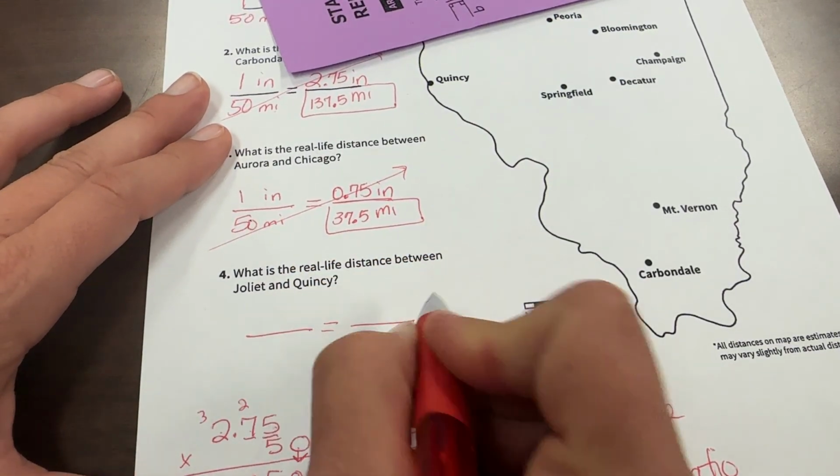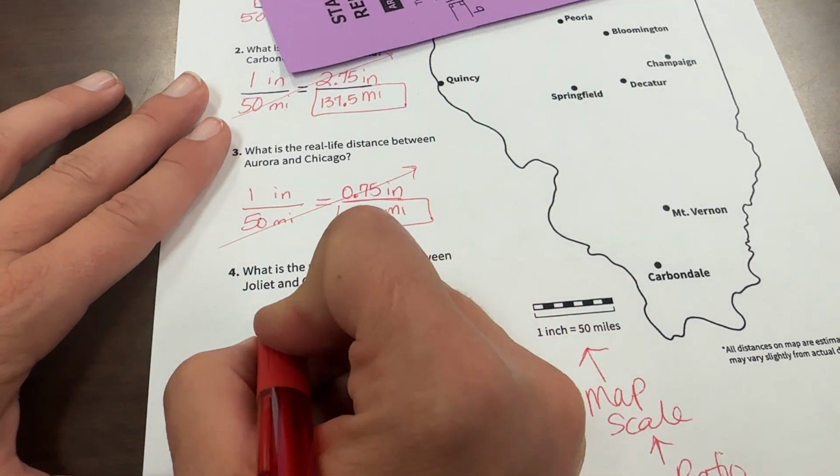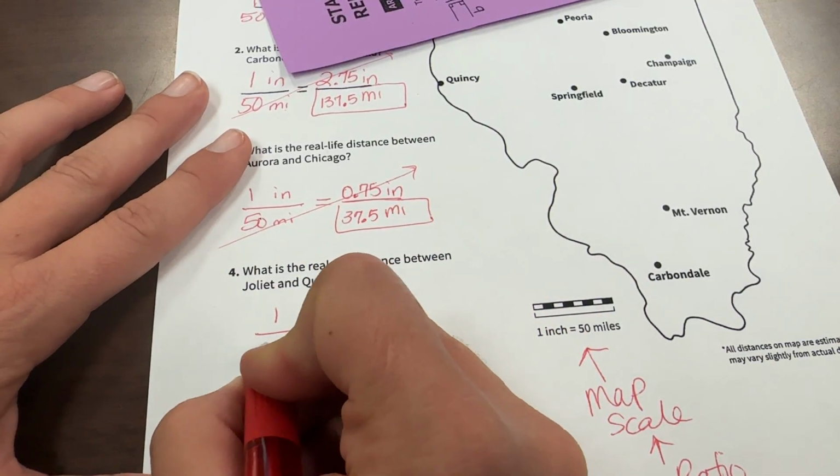So pause it right here and try to do the next one on your own. And then you can check it.